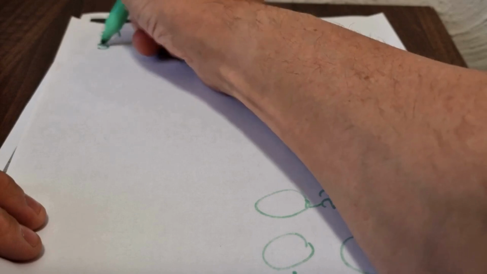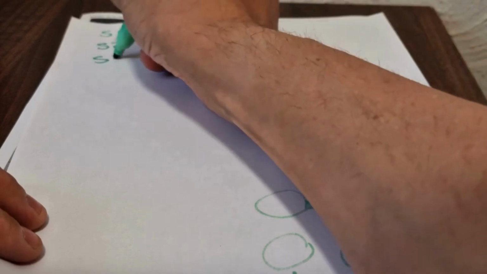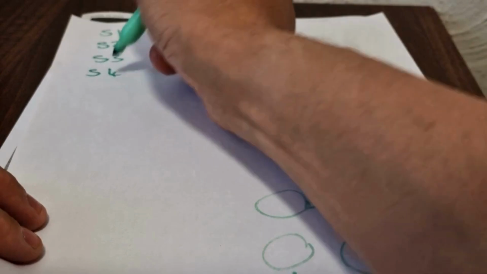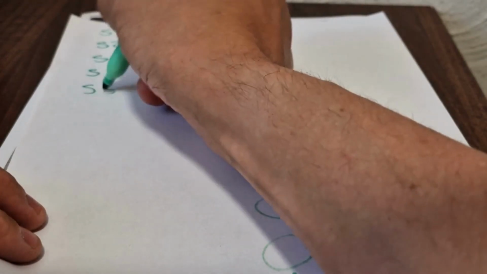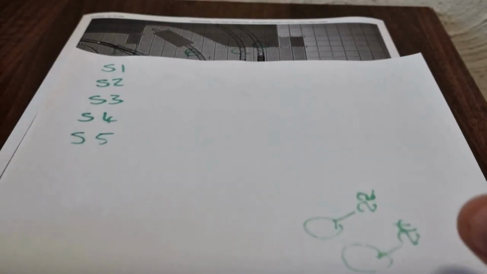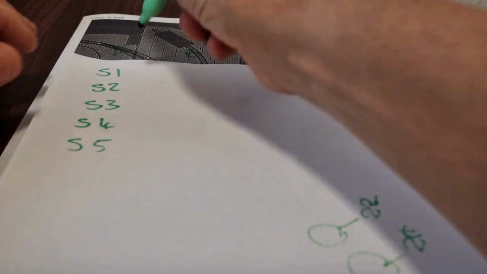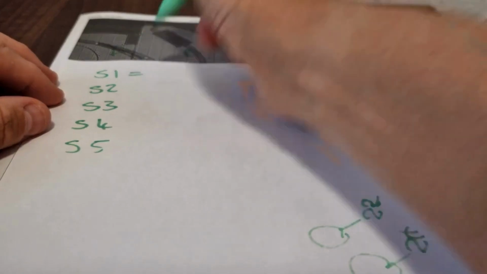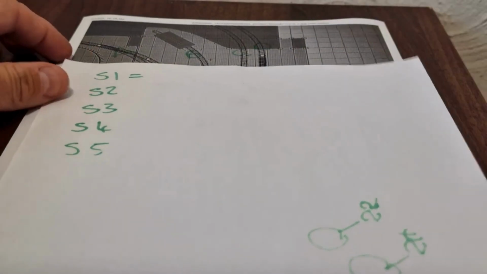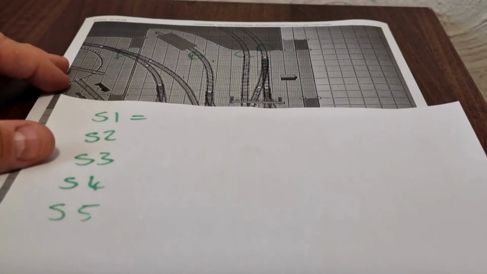Signal 1, signal 2, signal 3, signal 4, signal 5, and to help me sort out exactly what I was going to do with them, I would put this into what's really a route table.